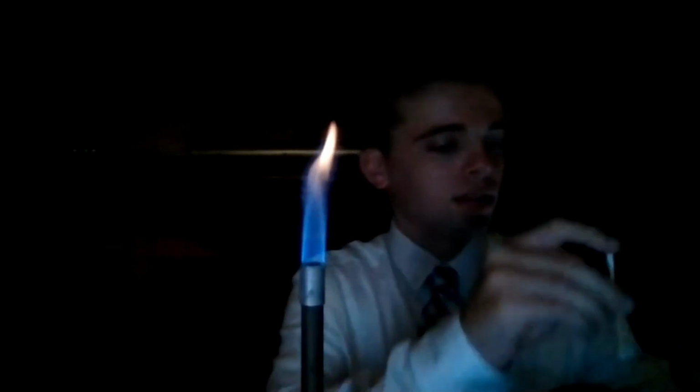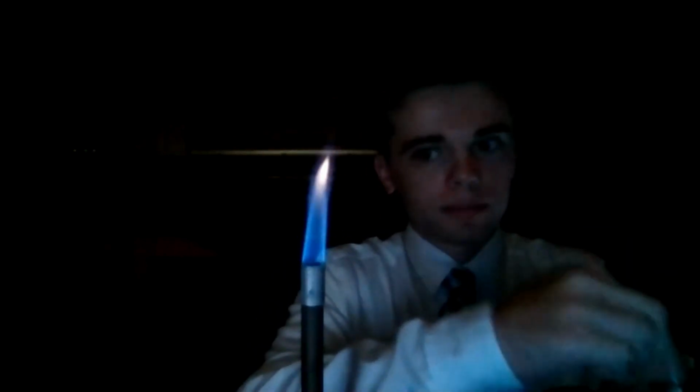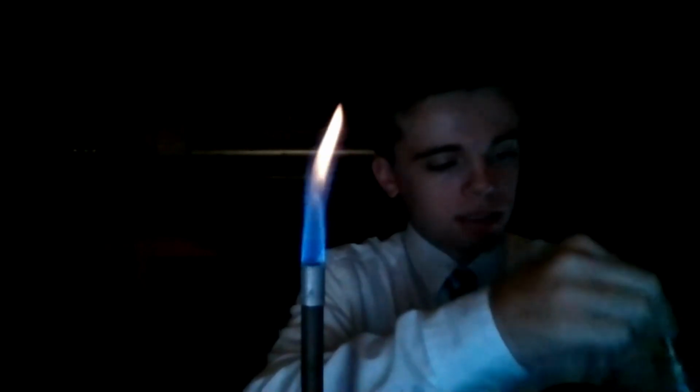Okay. Coat this lithium. Let's see what happens. Ooh. That's kind of cool. Are you guys seeing that one? The lithium's not burning too great right now, but do you see the red?